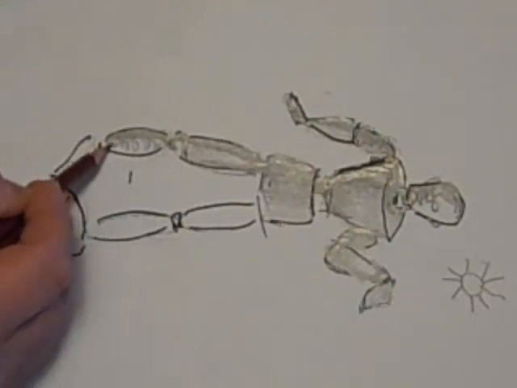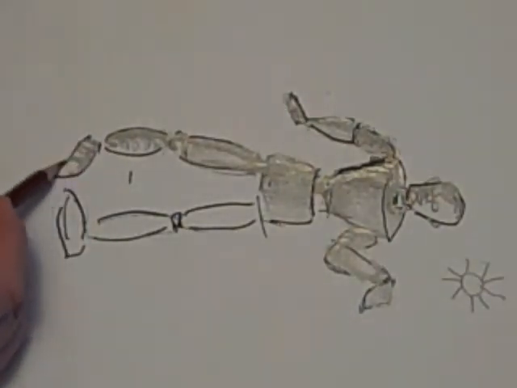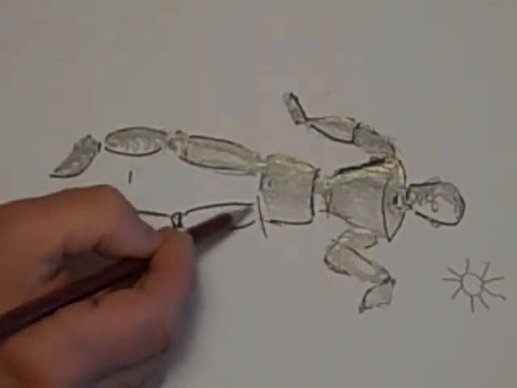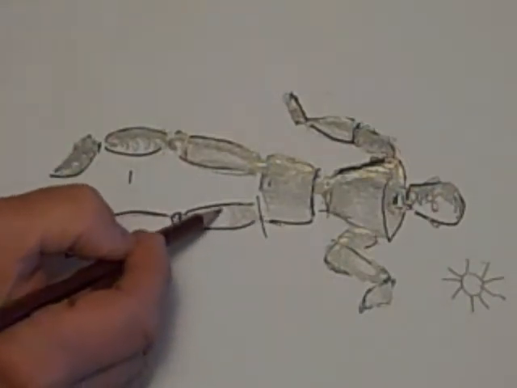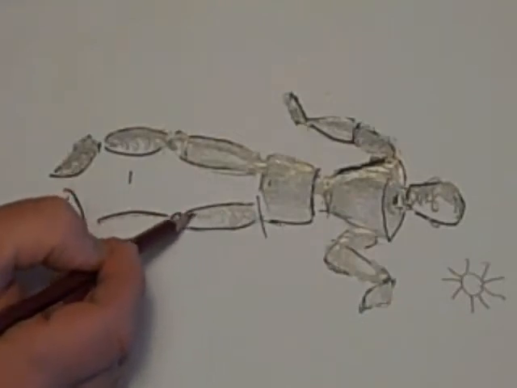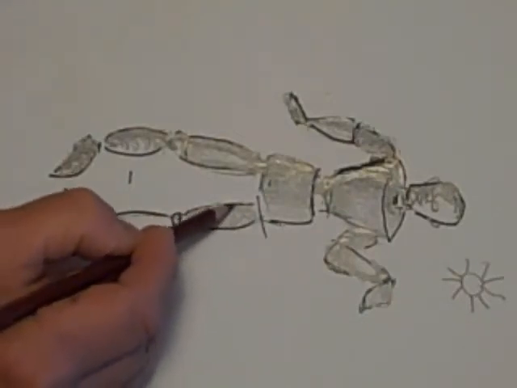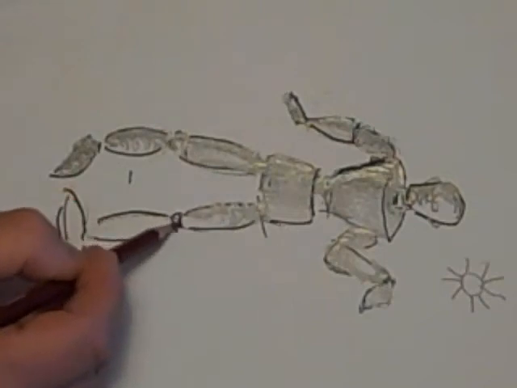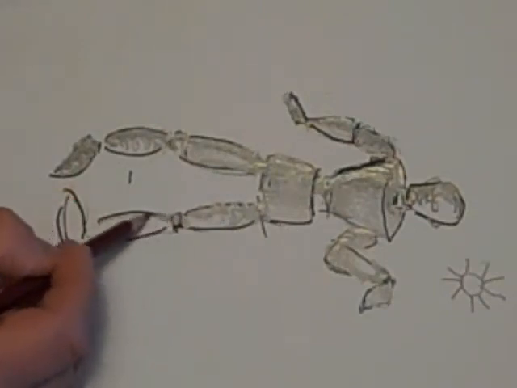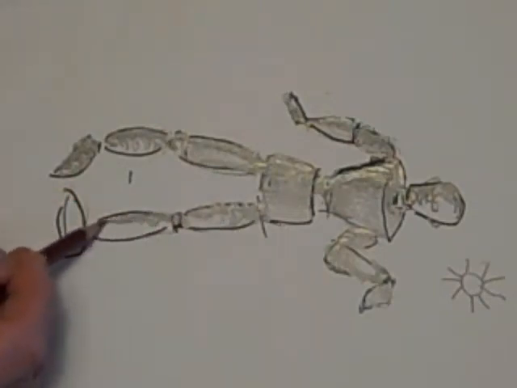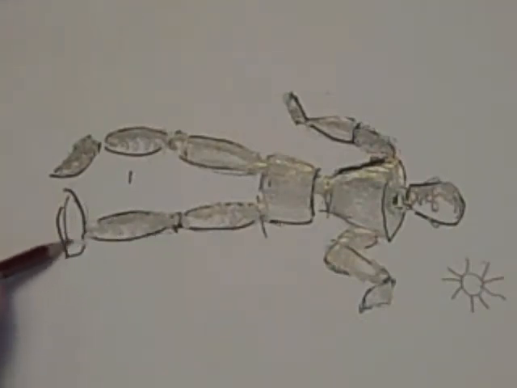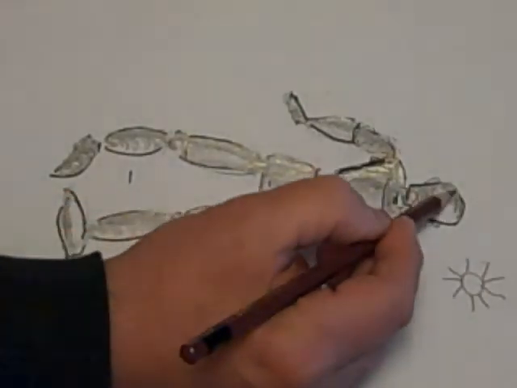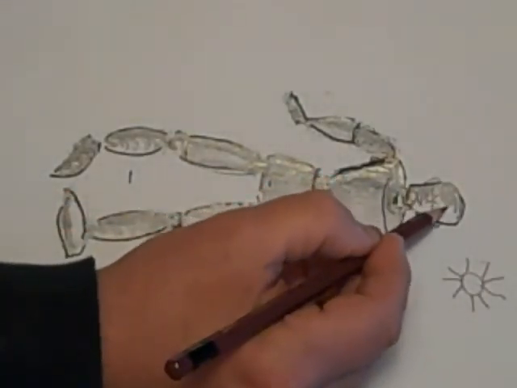Sometimes the way you draw the line, you can put a curve in it, and that will create form and 3D look as well. So I'm just going to finish this figure up quickly. I will return to check it over.